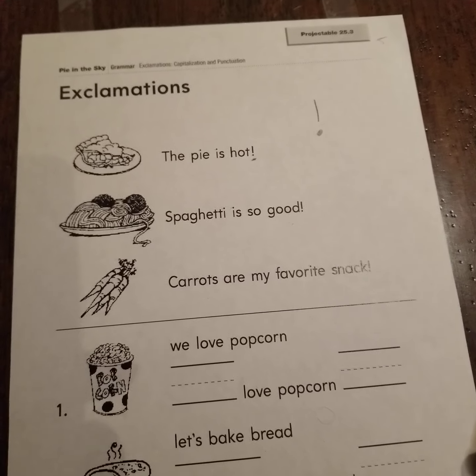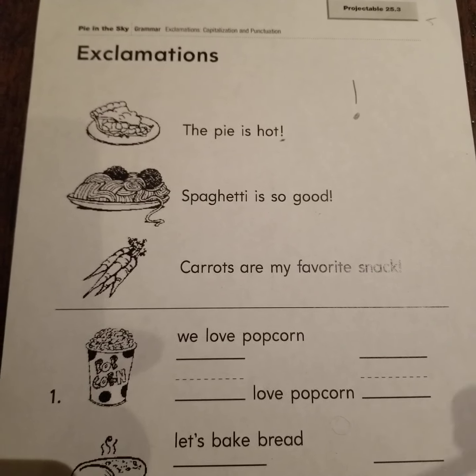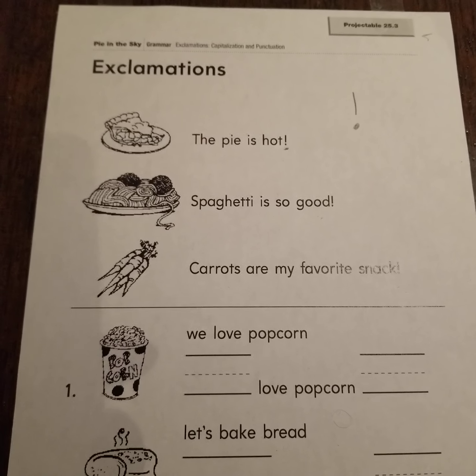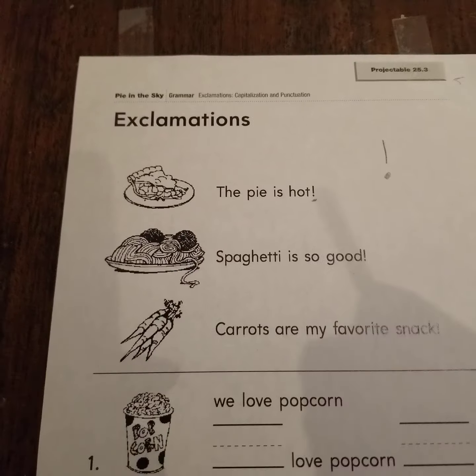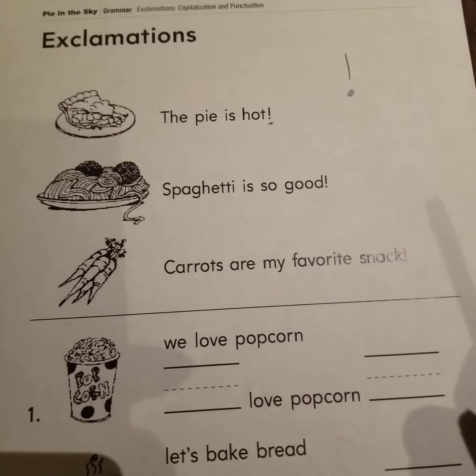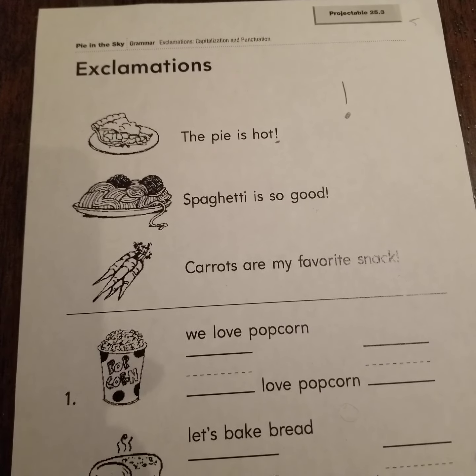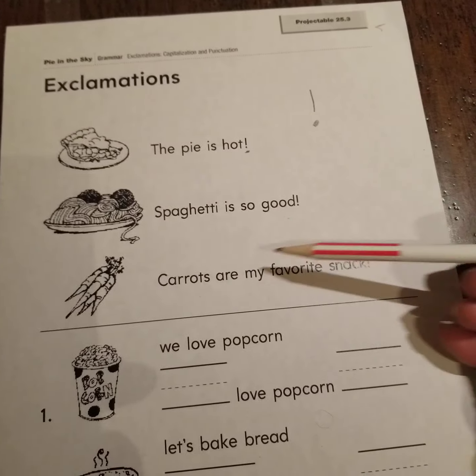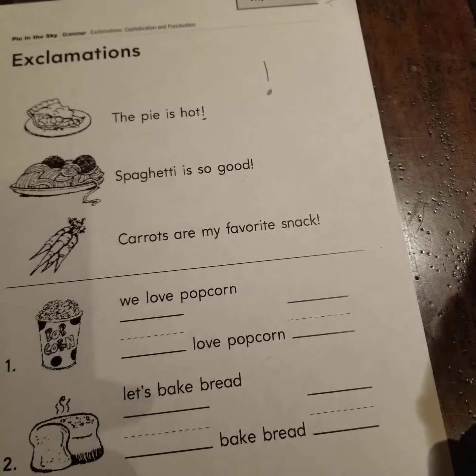And if we just used a period, it would say carrots are my favorite snack. But this person really likes it, and they really mean it. So they're saying carrots are my favorite snack! Gives it a lot more expression. So exclamations are used again when we really mean something or we're shouting something.